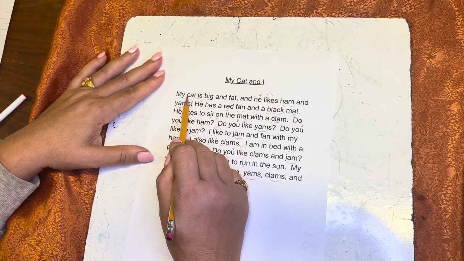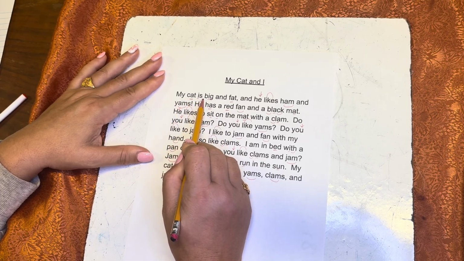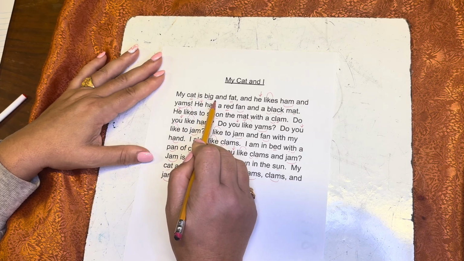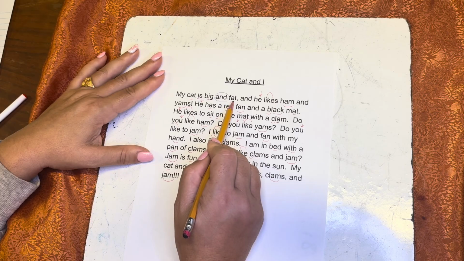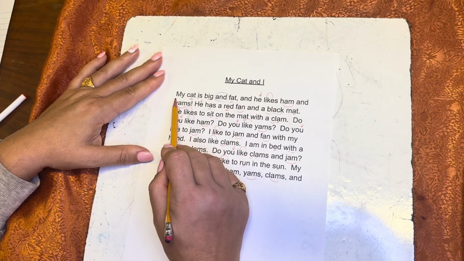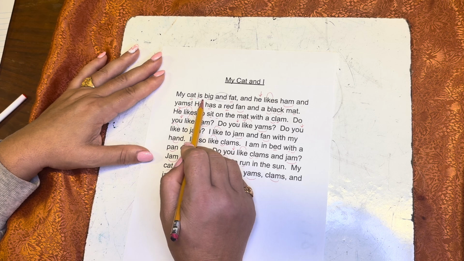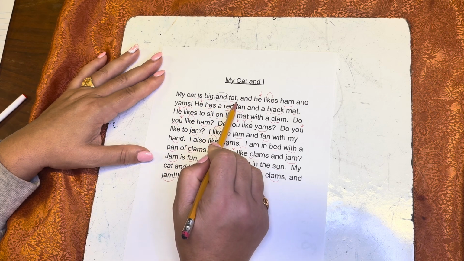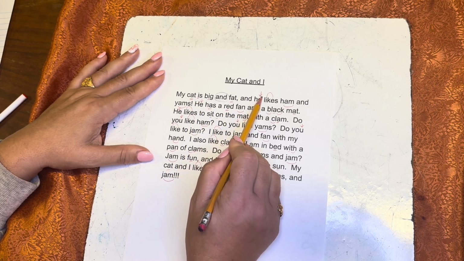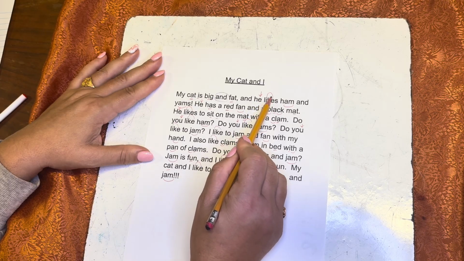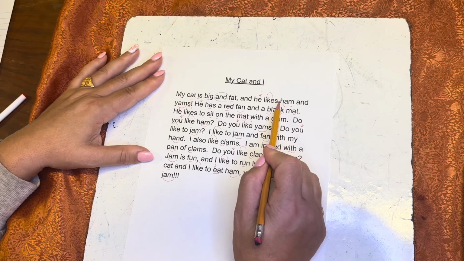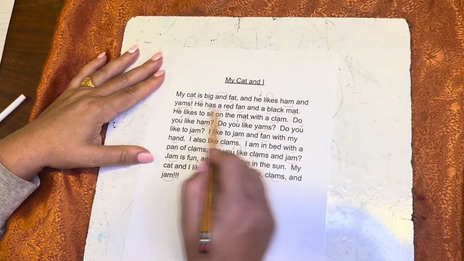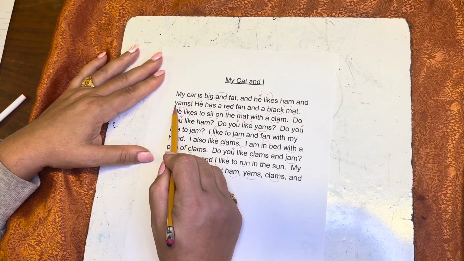Okay, so my cat is big and fat. My cat is big and fat, and he likes ham and yams.